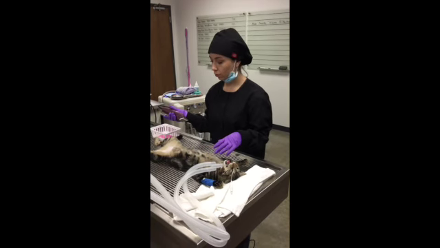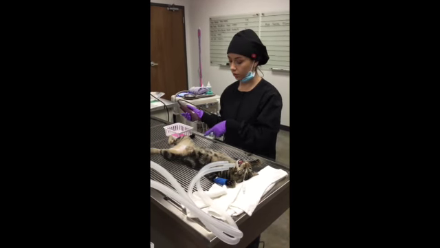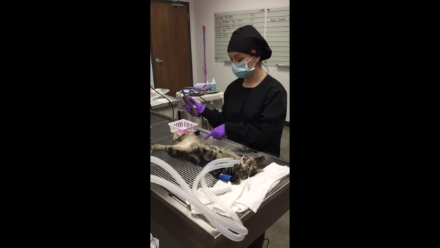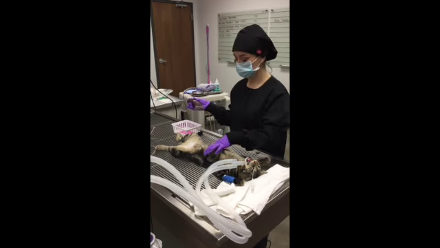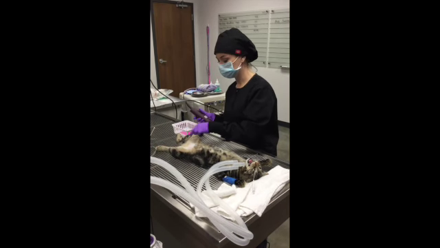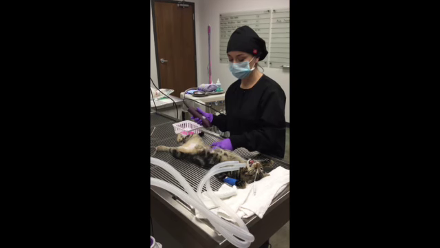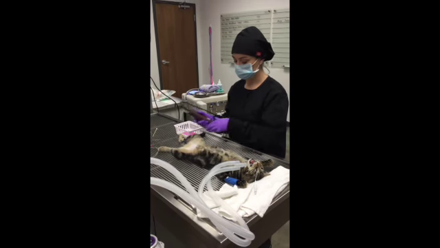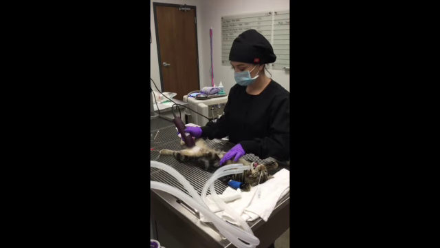Okay, we are prepping for not only a neuter, but also this cat is a cryptorchid, so we're prepping for an abdominal incision as well. So I'm going to pluck the hair at the testicles, and then I'm also going to shave from our sternum down to our scrotum. So I'll start with that.